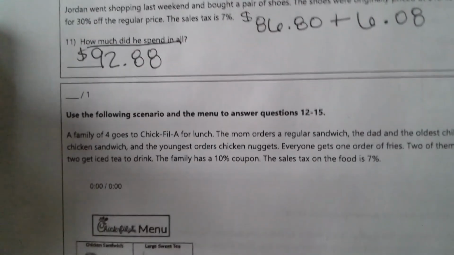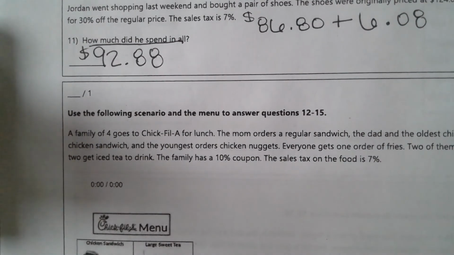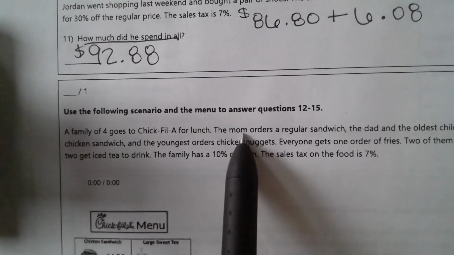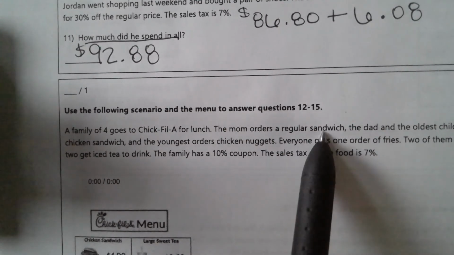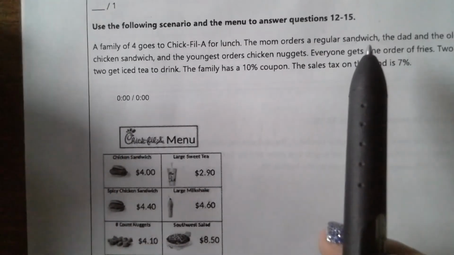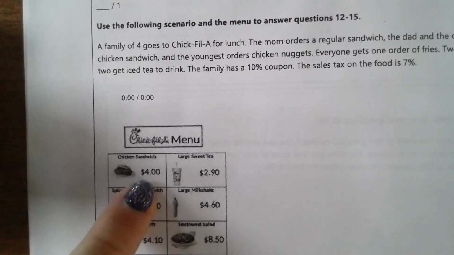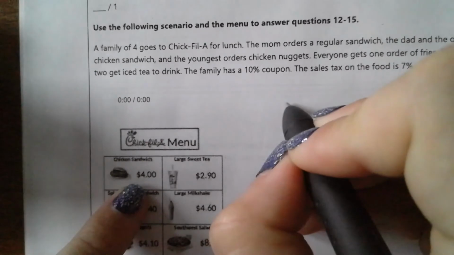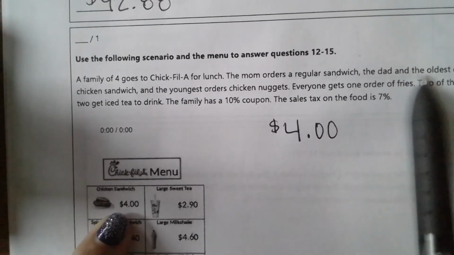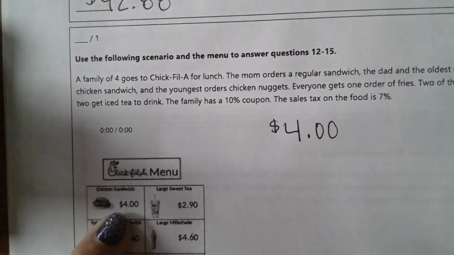So let's figure out how many of the food and the drinks that we're getting. So first, the mom orders a regular sandwich. So if you guys look at the Chick-fil-A menu, a regular sandwich is $4. So mom's food costs $4. The dad and the oldest child orders a spicy chicken sandwich.